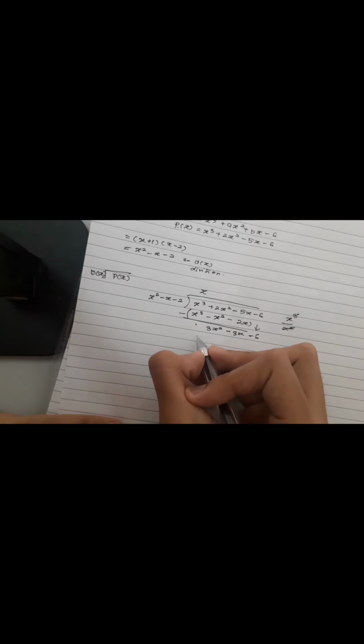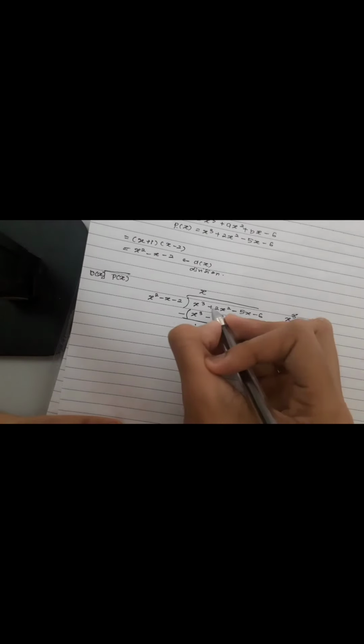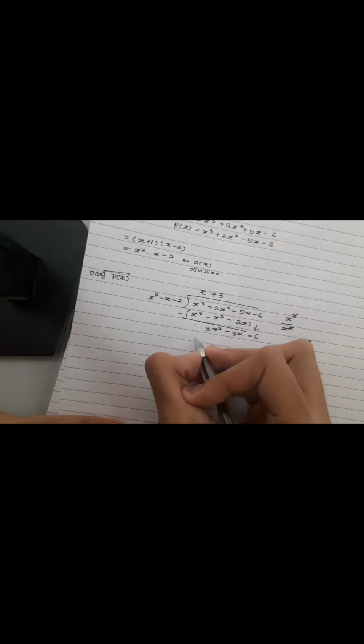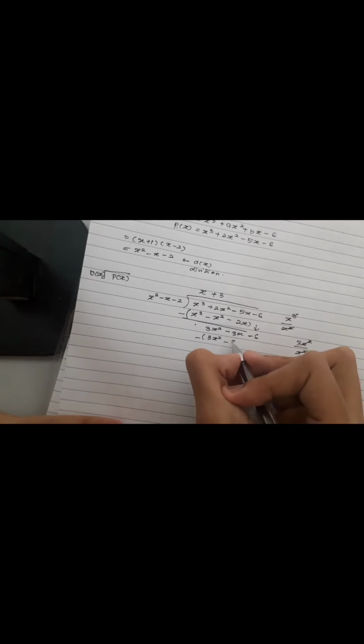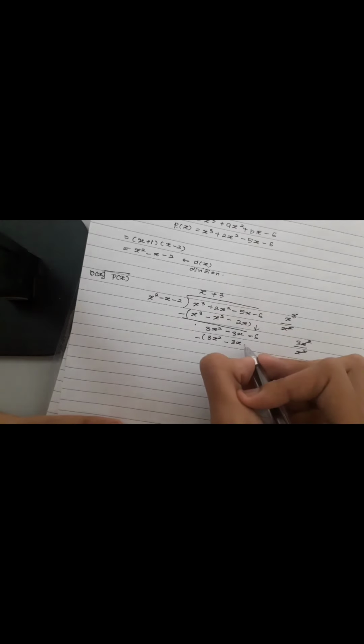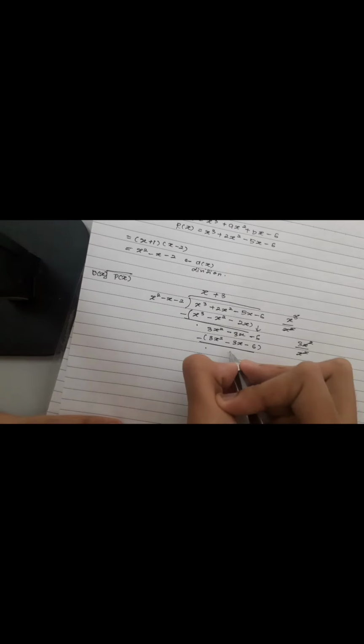3x squared divided by x squared gives positive 3. Then we subtract: 3 multiplied by x squared gives 3x squared, and 3 multiplied by negative x gives negative 3x, and we get negative 6. So we can conclude that the third factor of the polynomial is x plus 3.